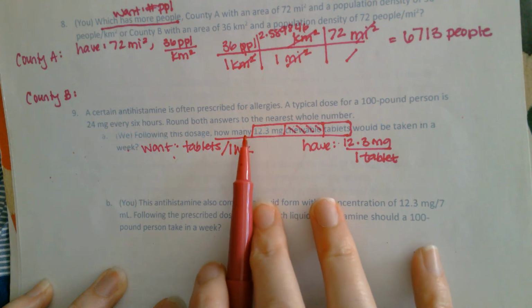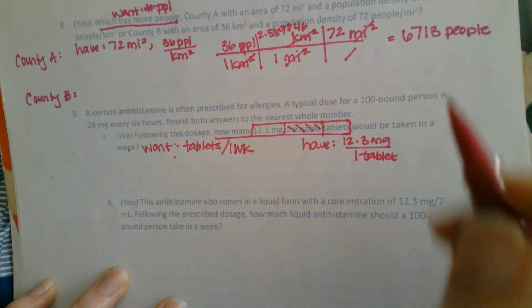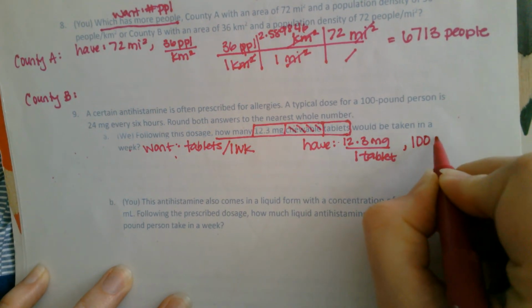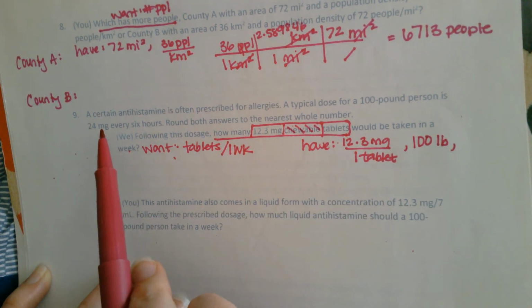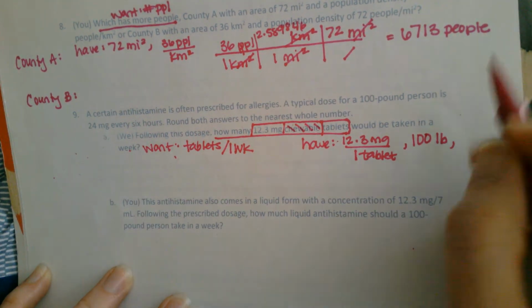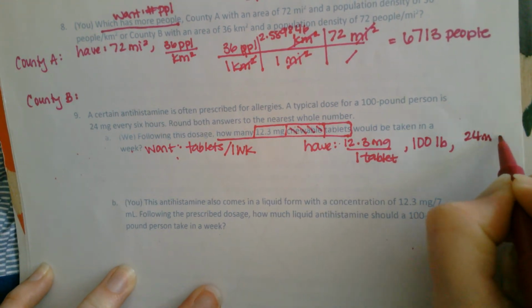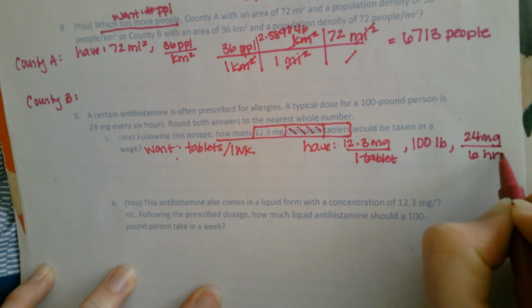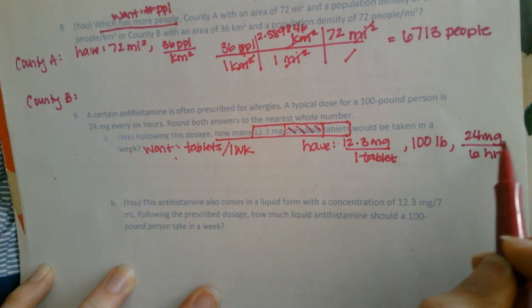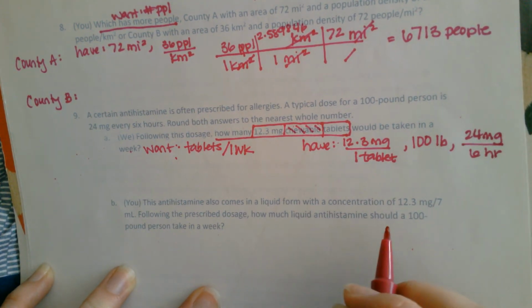So looking back on our problem, we have a 100-pound person. So we can go ahead and put that we have 100 pounds here. We may or may not use that. And then we have 24 milligrams every 6 hours. So 24 milligrams. Every is another way of saying per 6 hours. So 6 hours time elapses, you should hit 24 milligrams.